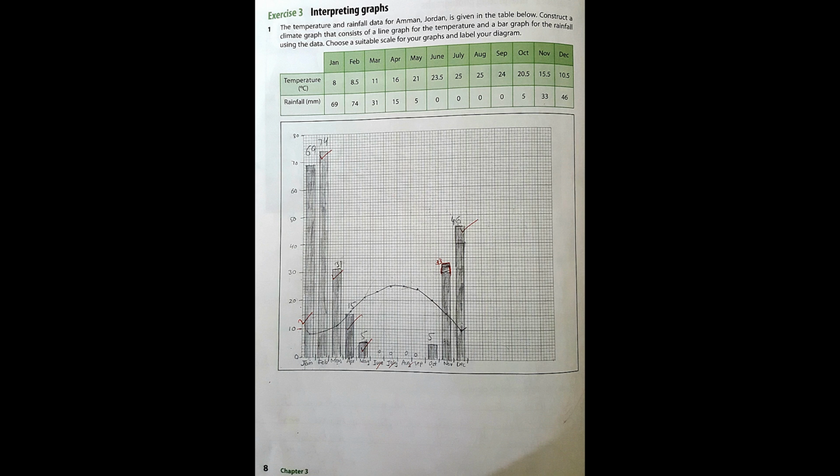Now you have to draw a bar graph here and show how rainfall varies in different months in millimeters.